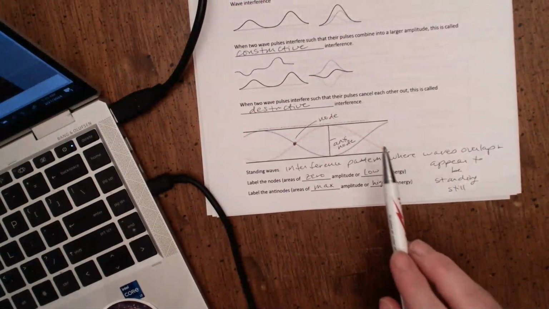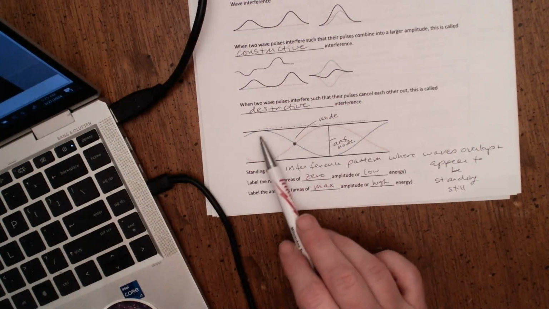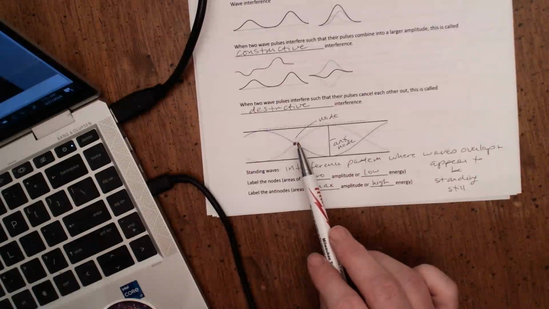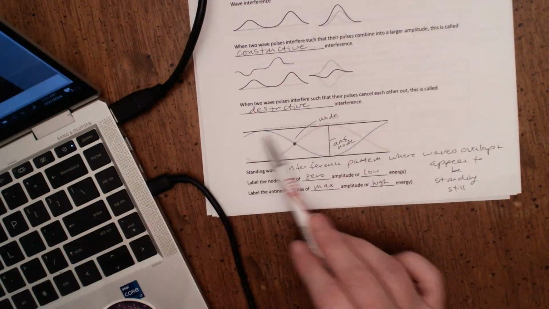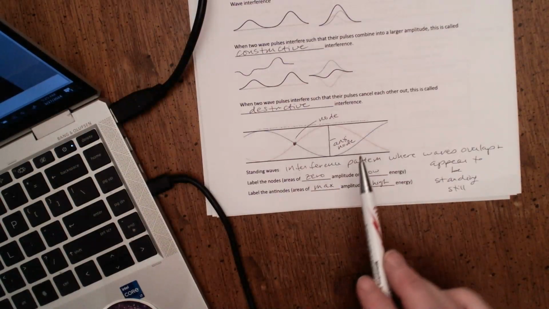And then the standing wave, we looked at that last week when we did our air columns lab. This is where waves overlap with each other inside a container, like we talked about how they would overlap inside those little column type pipes that we used. They overlap such that they look like they're standing still. That's why they're called standing waves.